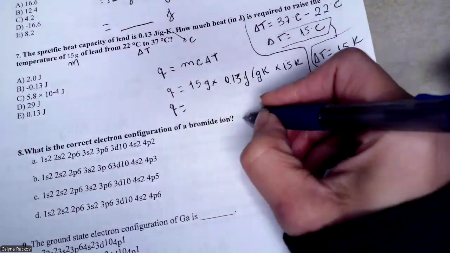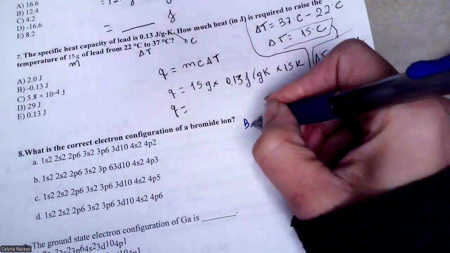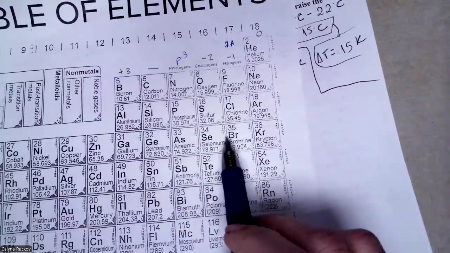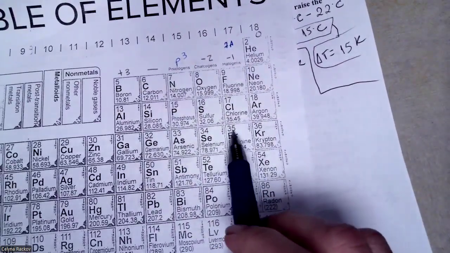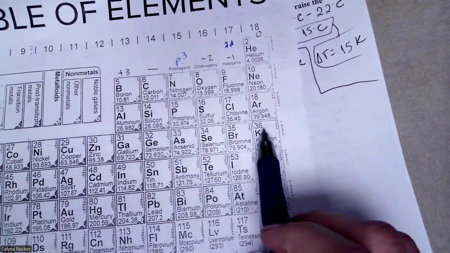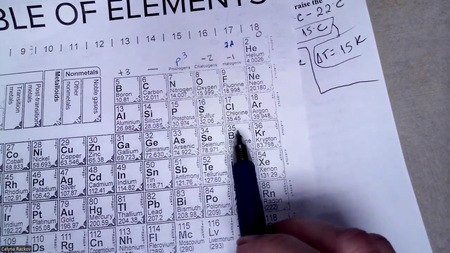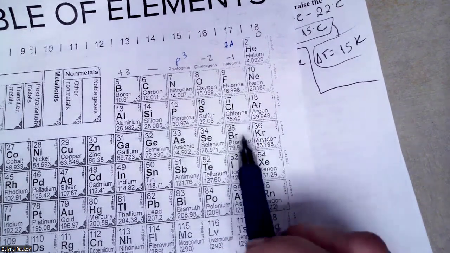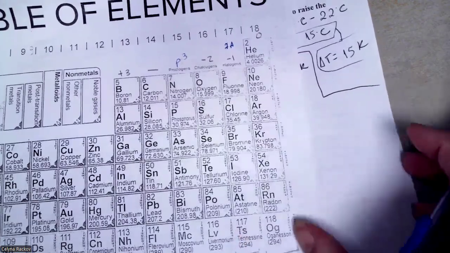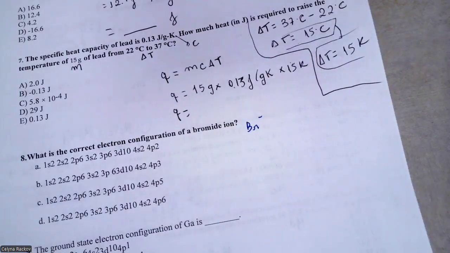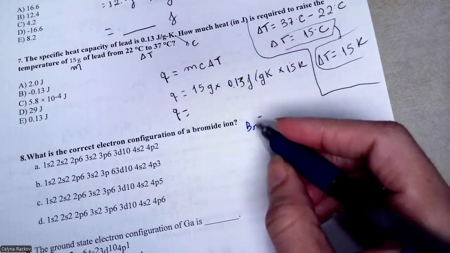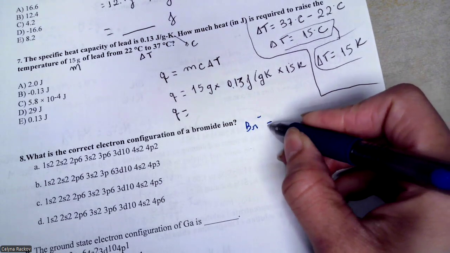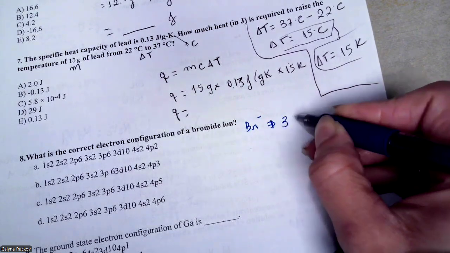That means the bromide will have 36 electrons. So the bromine has 35 electrons, but the bromide, the ion, because it gained 1 electron, will have 36 electrons. So bromine was 35 initially, plus 1 electron. Now you have 36 electrons.